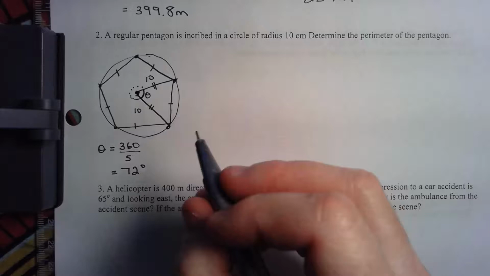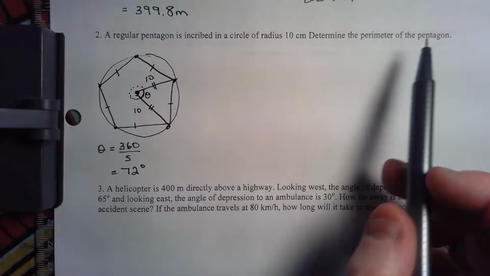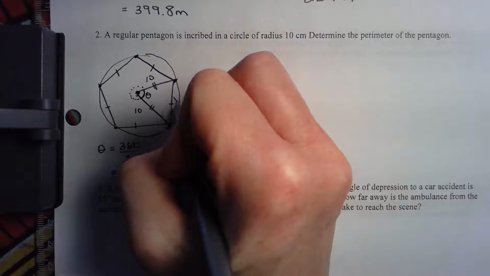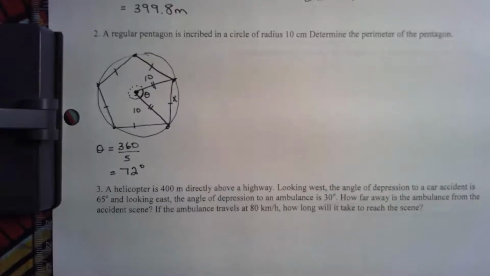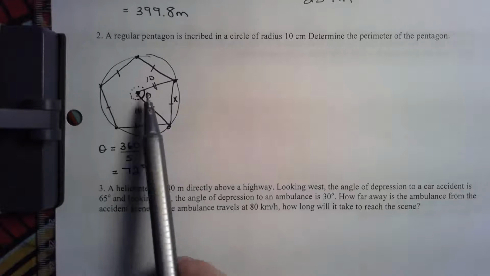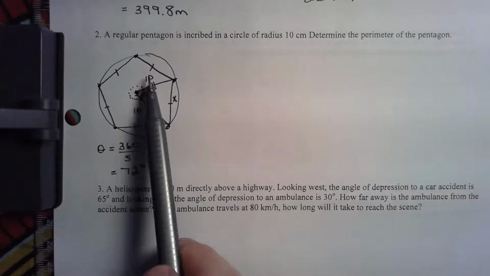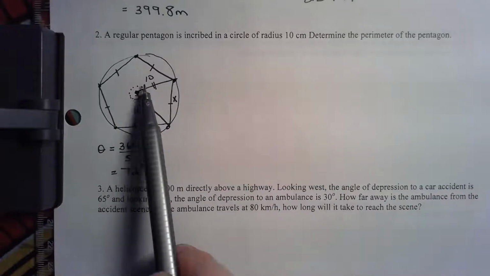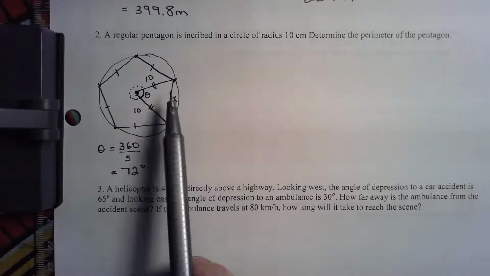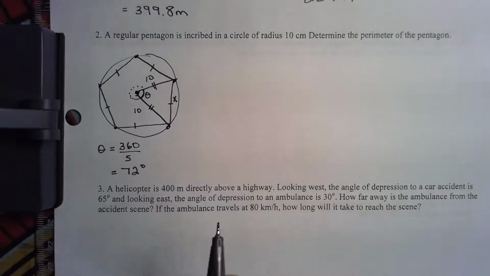So in order to find the perimeter of the pentagon, we need to figure out this length right here, which is x. So in this case, I know my angle, and I know the two sides that surround the angle. So the angle contained between these two sides, which means then that I'm going to use the cosine law.